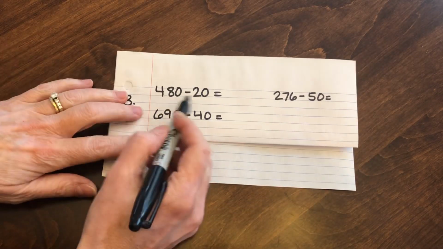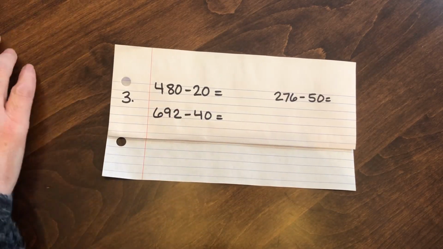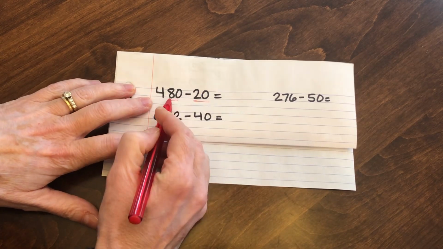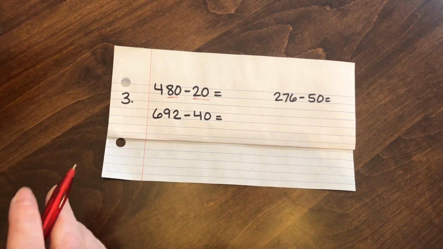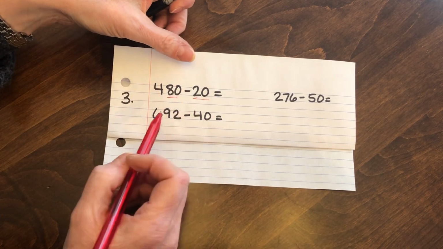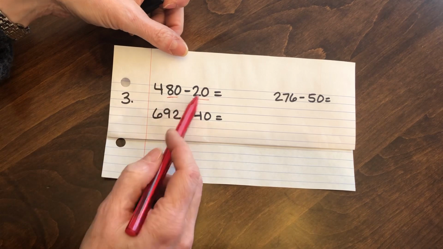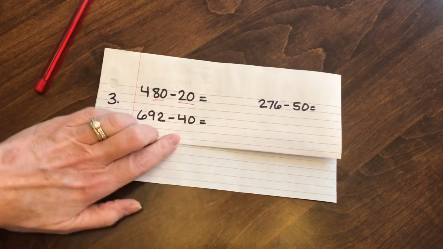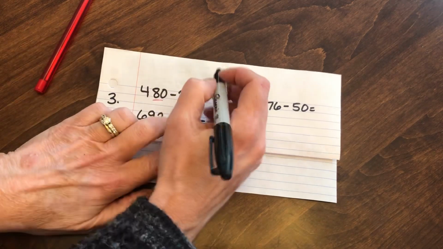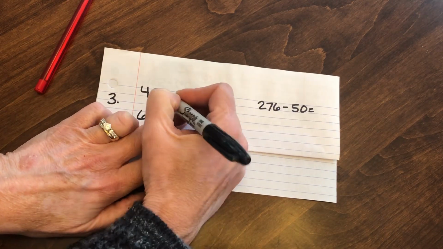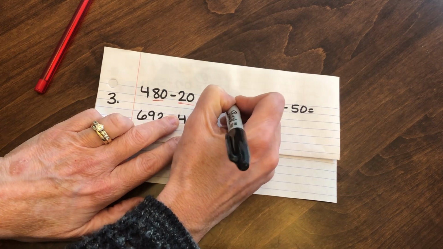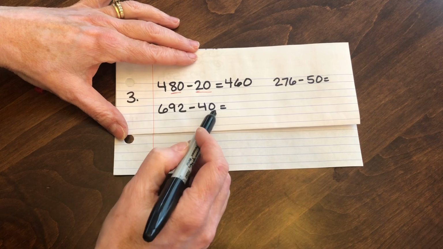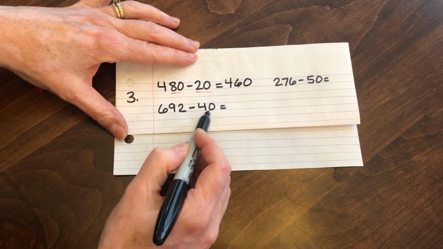If we notice that we have no ones, and we're only dealing with our tens place, 8 minus 2, you can just subtract your 8 tens, or you can think of 80 minus 20. It doesn't affect your hundreds, but you're looking at your tens place, all right? So 480 minus 20 would be what? Write it down, please. 460.